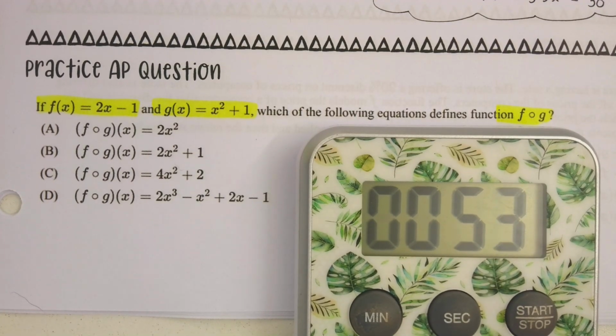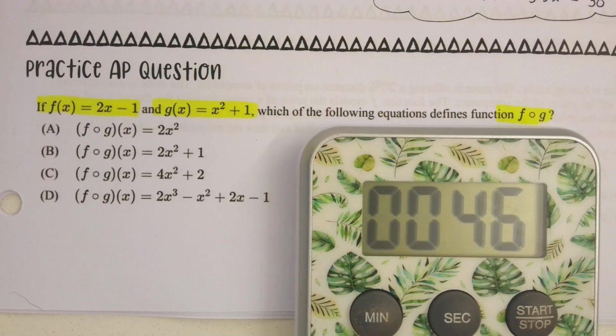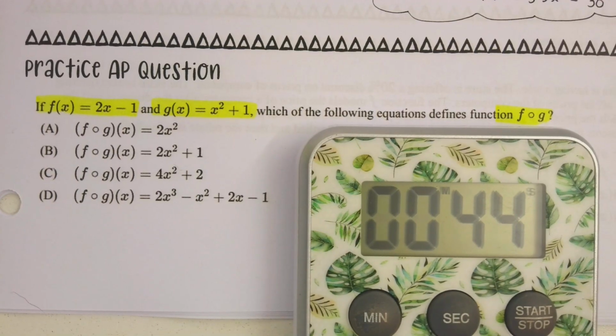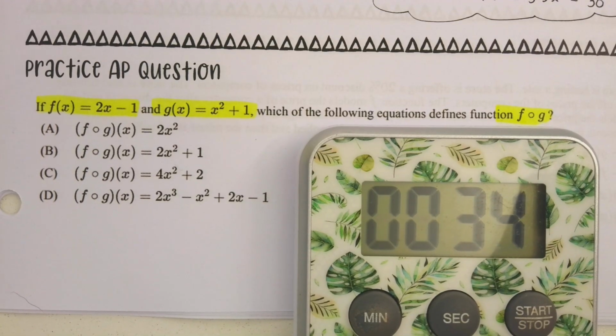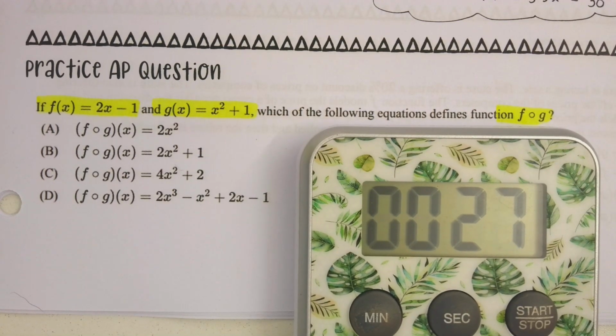If you want to look back up at the notation at the top, what f of g means, like which one's plugging into which one, and then just on your whiteboard will be A, B, C, D. Yes, just A, B, C, D on the whiteboard.